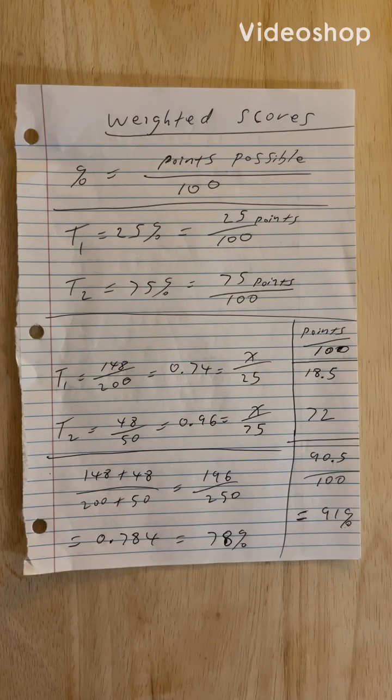This video is on weighted scores. I'm making this video for a couple of reasons. First off, throughout my academic career, I never had anybody explain weighted scores to me. As far as I know, none of my classes had weighted scores, but I occasionally hear about classes that have them. So I don't know if a student is in a class that has weighted scores.